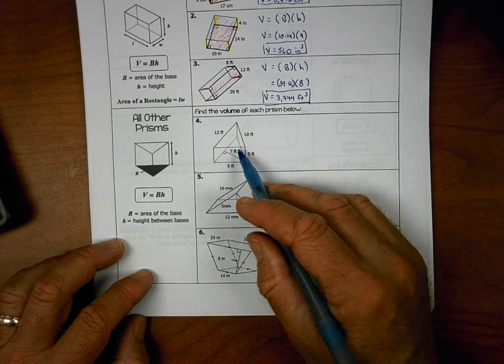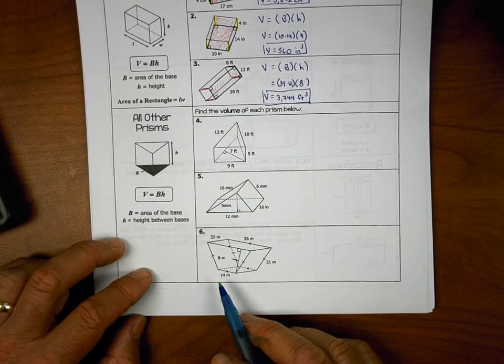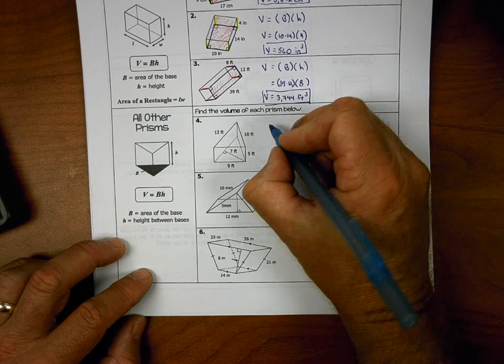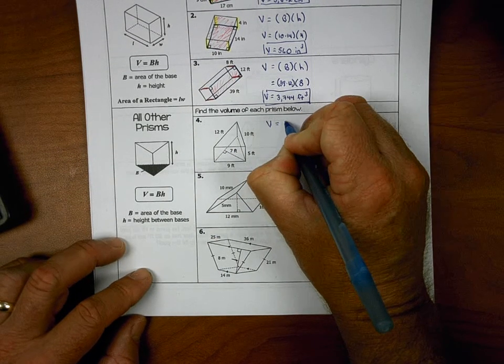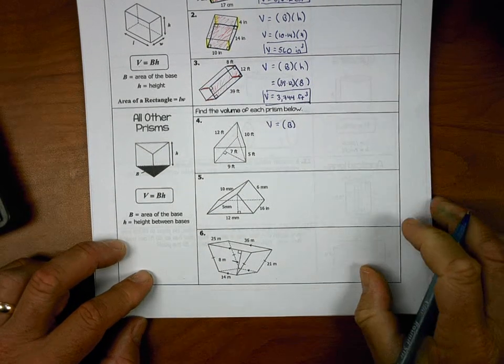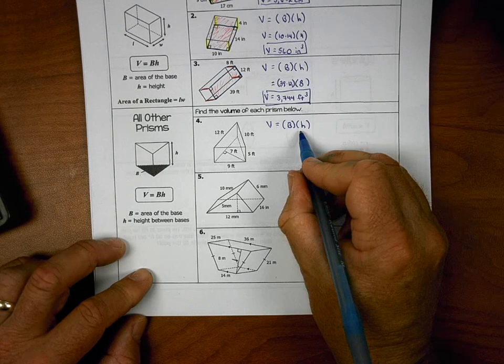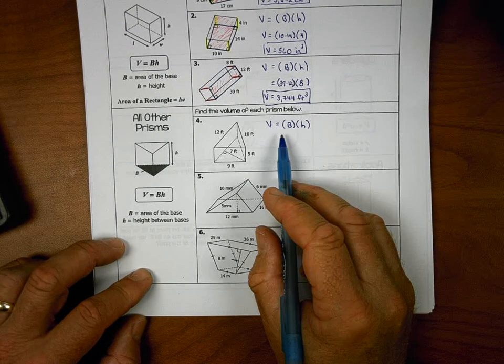They're not going to be rectangles. They're going to be some other shape. Okay, so when I'm looking at number 4, I have to find the bases. So the volume formula is still the same. We're still going to find the area of the base, which is denoted by capital B once again. We're still going to multiply it by the height of the prism, and the height is going to be the side. So I got to find the bases.